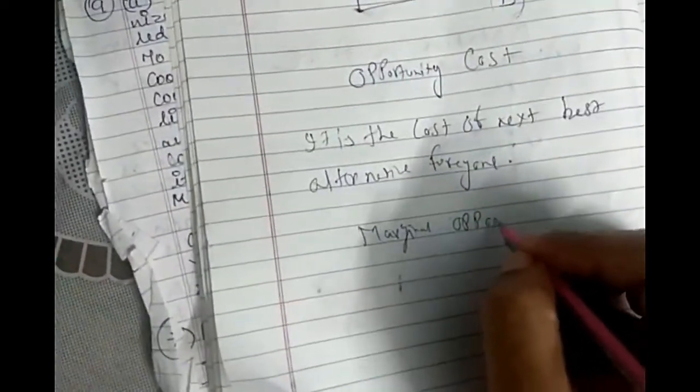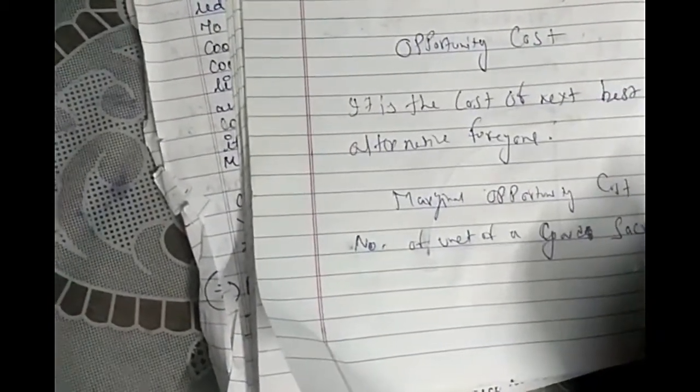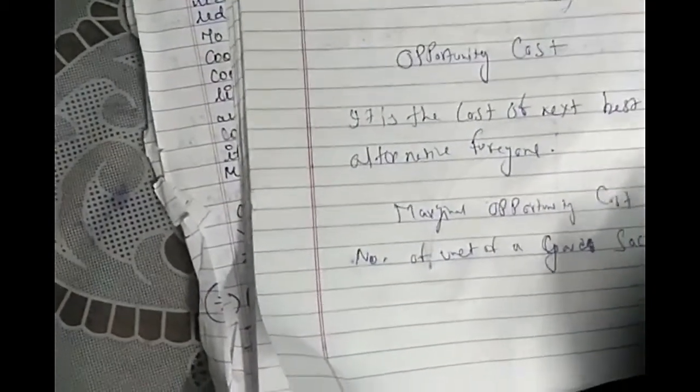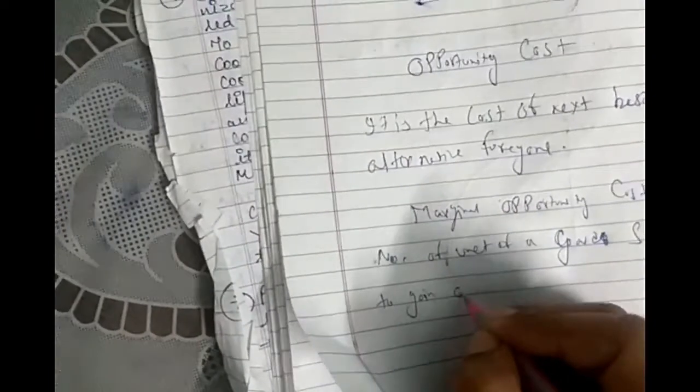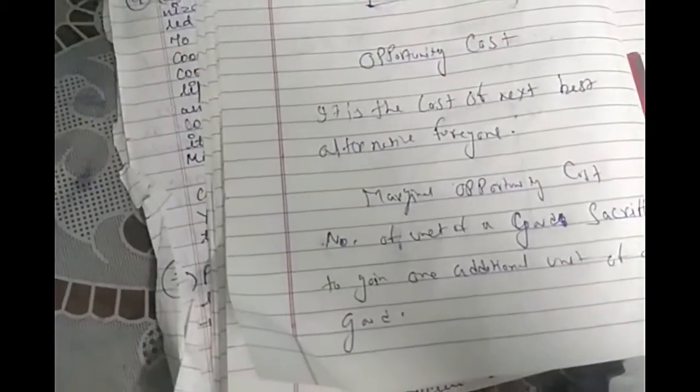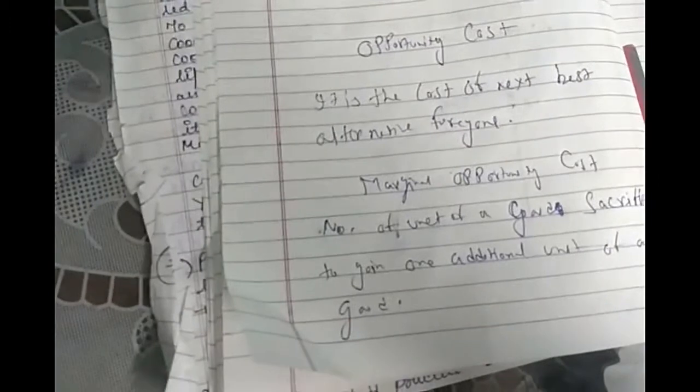Now the last topic, that is marginal opportunity cost. It means the number of units of a good sacrificed to gain one additional unit of another good is known as marginal opportunity cost. That is, the number of units of one good sacrificed to gain one additional unit of another good is known as marginal opportunity cost.